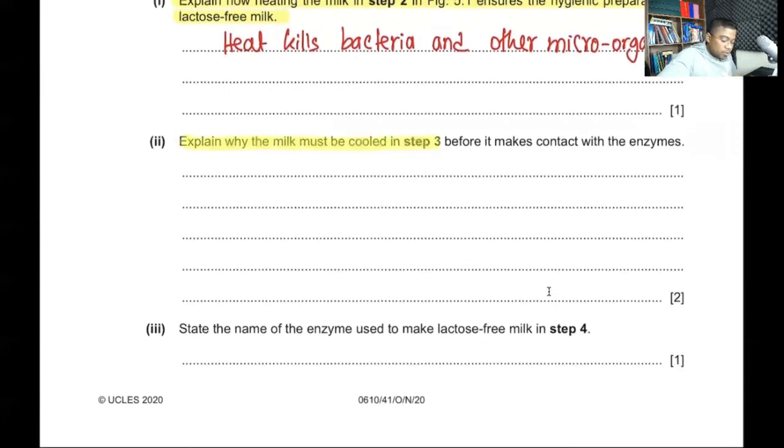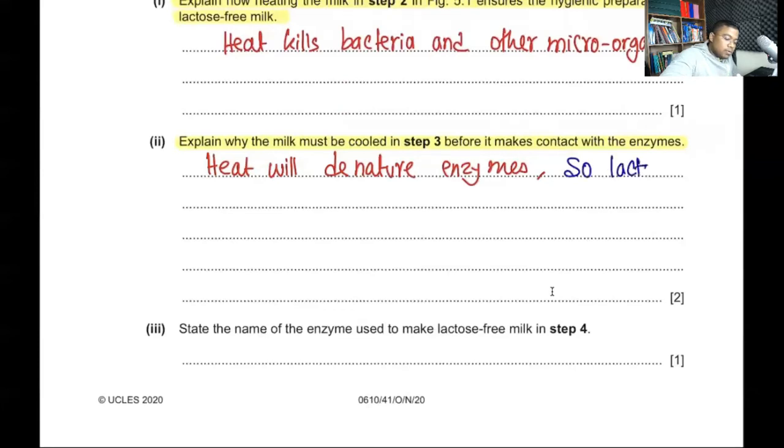Explain why the milk must be cooled in step 3 before it makes contact with enzymes. You see, heat will denature the enzyme. So heat will denature enzyme. So lactose will not be broken down. We already got our mark.